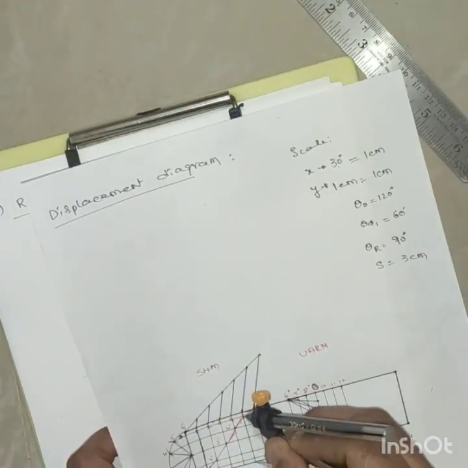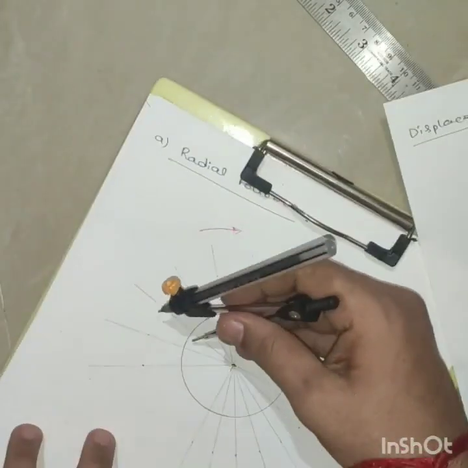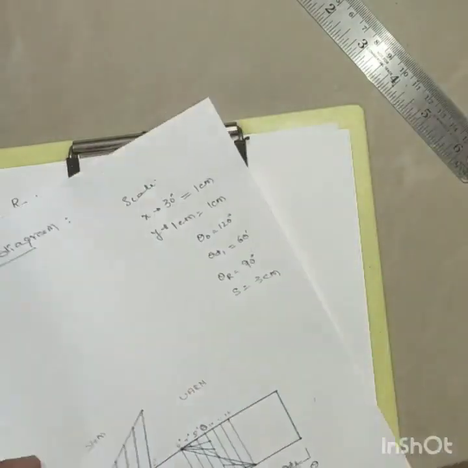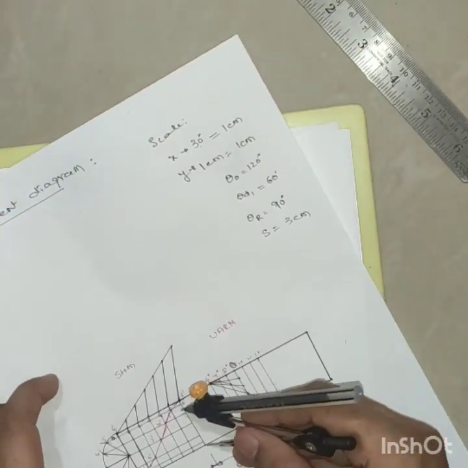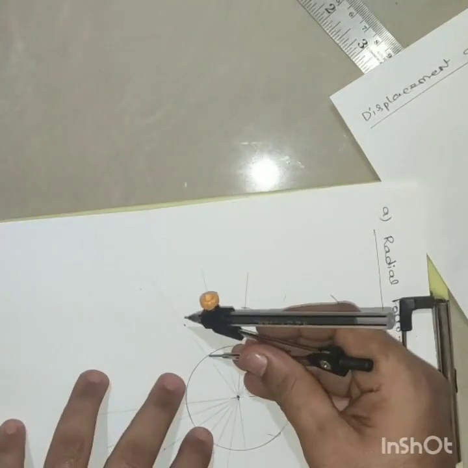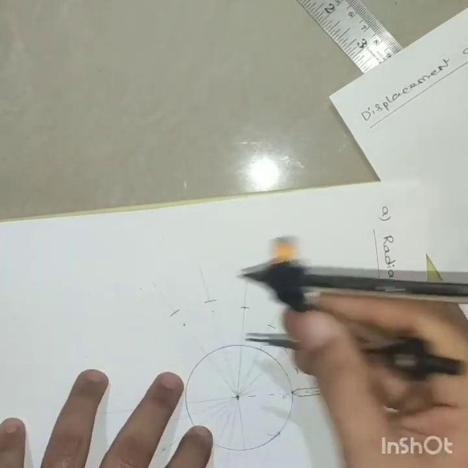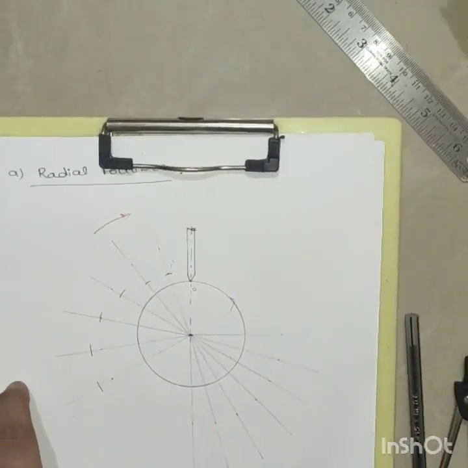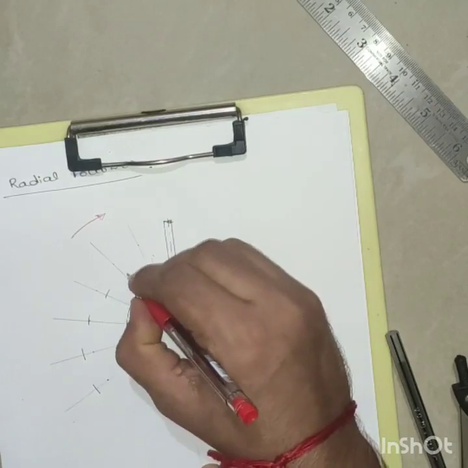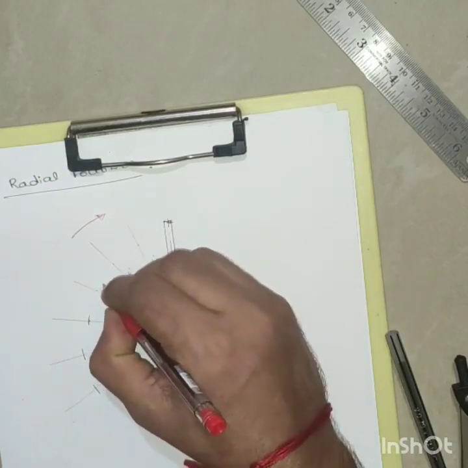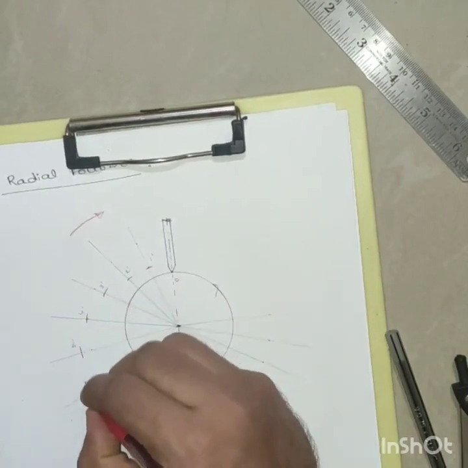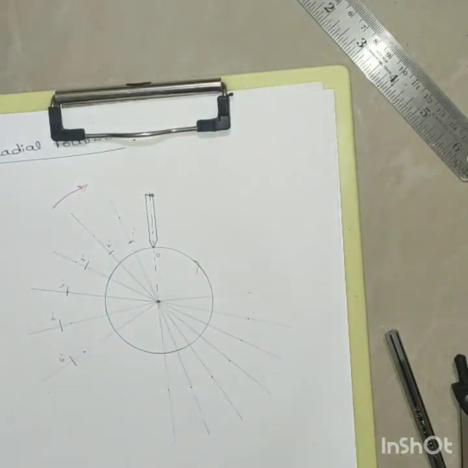This shows the position of the follower at different angles or at different instants. Now the 6th. Now here from the 0 mark, 6th. Now I'll name these points. 1 dash, this is 2 dash, this one is 3 dash, 4 dash, 5 dash, and 6 dash.